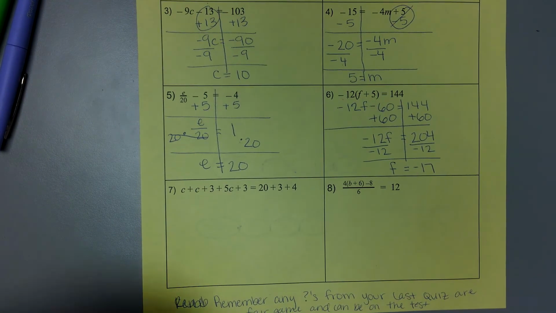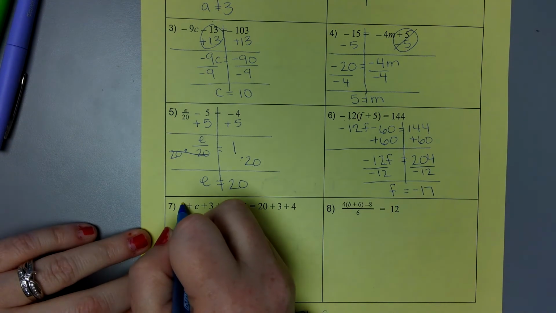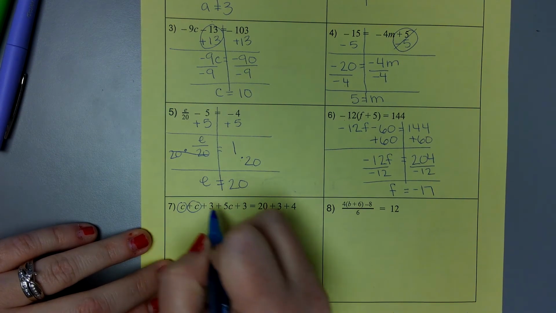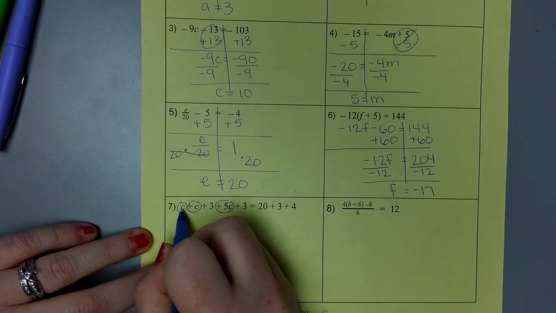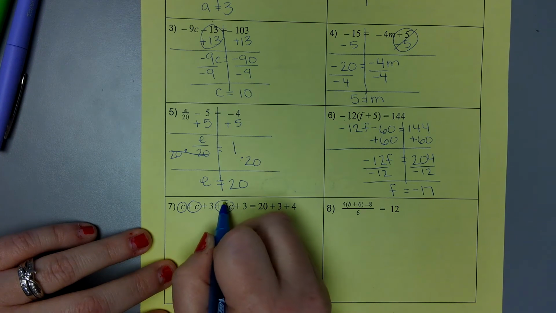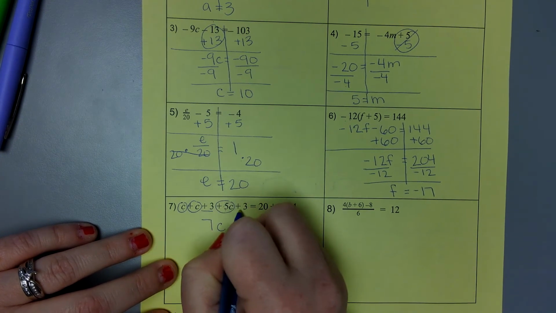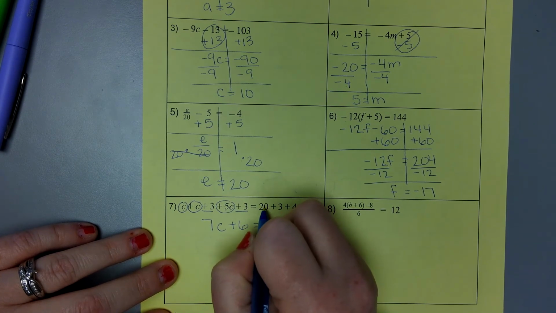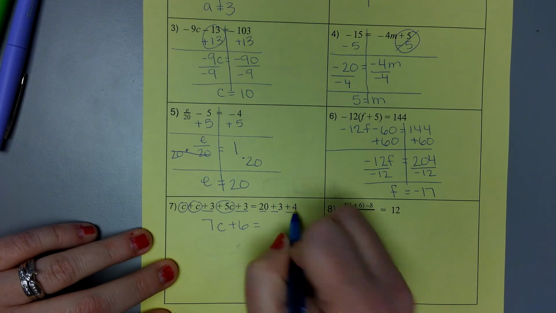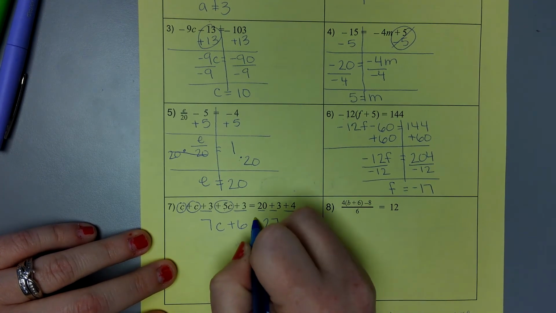Number 7. Looks like a lot. We just need to combine. So we have c, positive c, that's a 3, plus 5c. So I have 1, 2, 3, 4, 5, 6, 7c. And then I have plus 3 and a plus 3, so plus 6 equals, I have 20 plus 3 plus 4. Those are all like terms, which gives us 27.